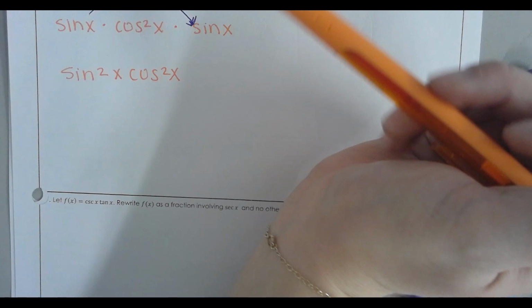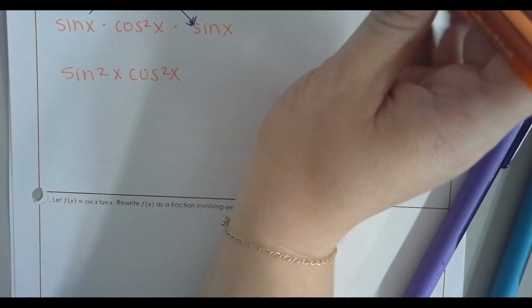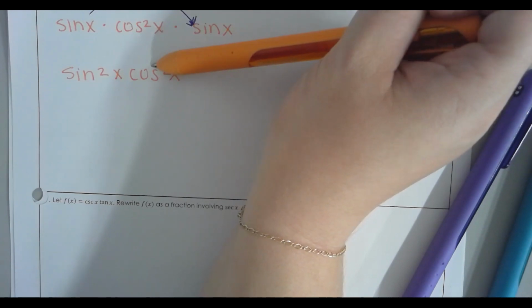So if I'm attempting, I'm probably going to do something with 1 minus sine squared.